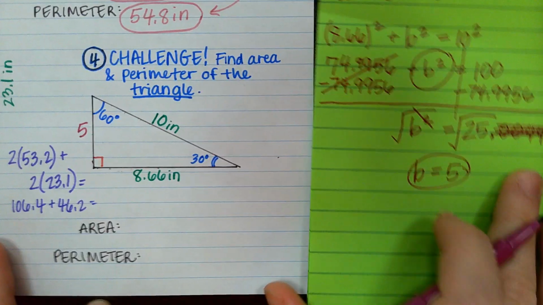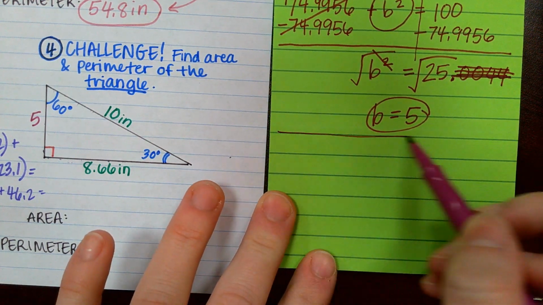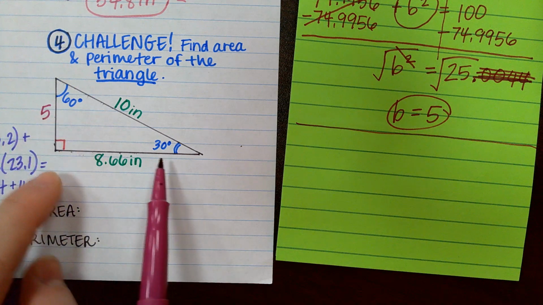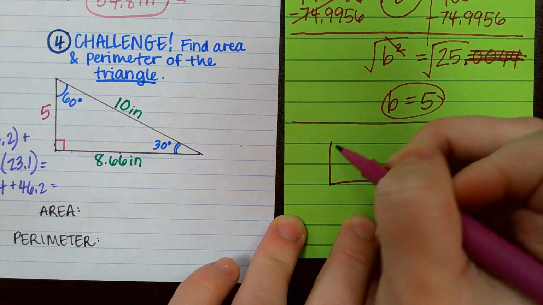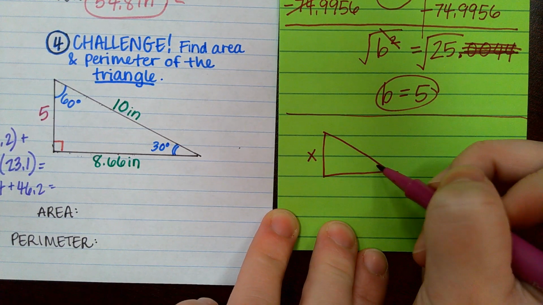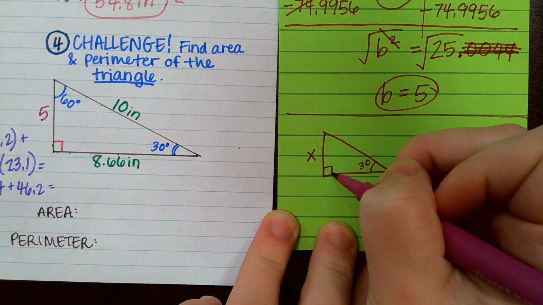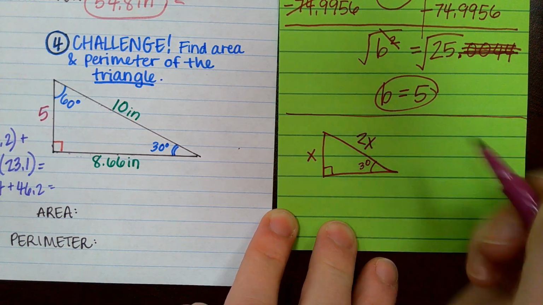The faster way that I showed you earlier, if we don't want to mess with the Pythagorean theorem, since this is a special right triangle, a 30-60-90, we could look back in our notes and see that this side length across from the 30 is x. This side length across from the 90 is 2x.